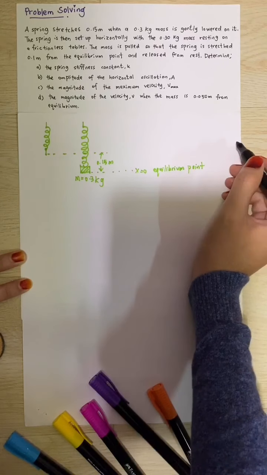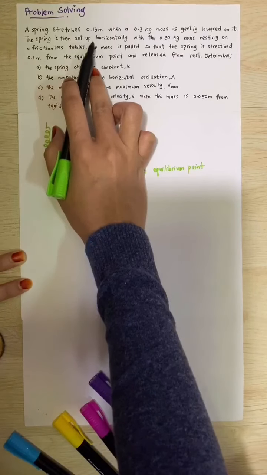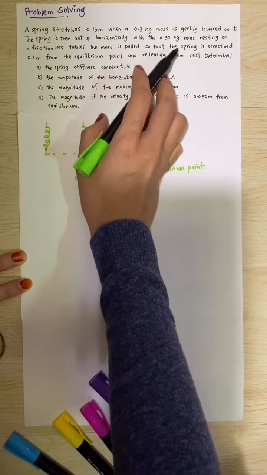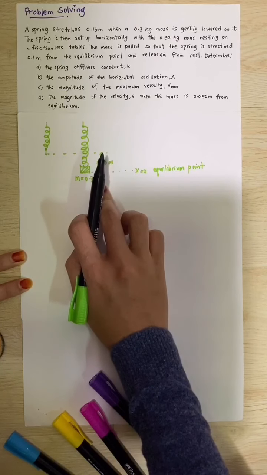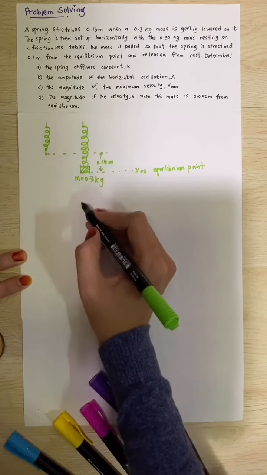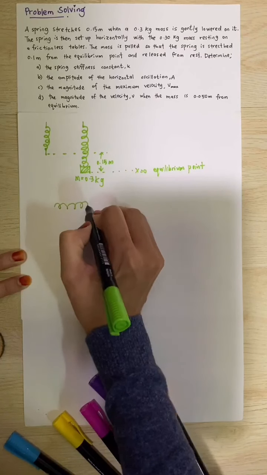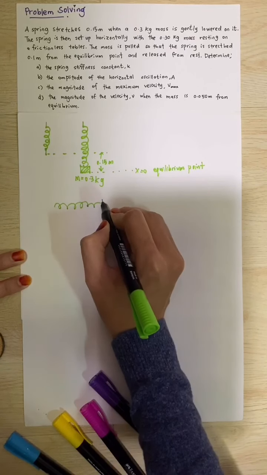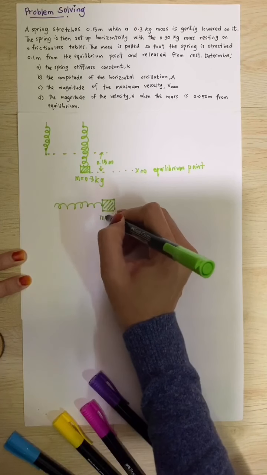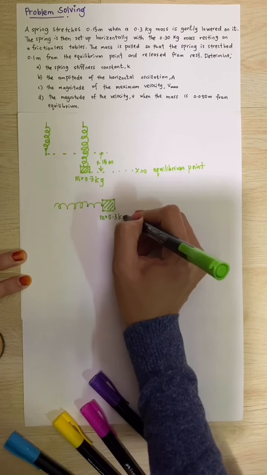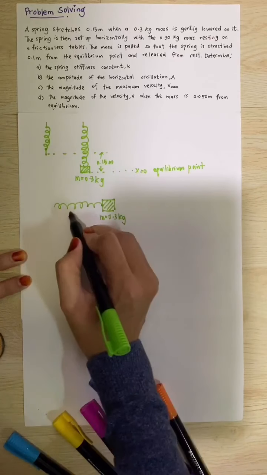Next, the spring is set up horizontally with the same mass resting on the frictionless table. This is the first condition you need to know. The second one is the spring attached to the same mass, 0.3 kilogram, on a frictionless table.